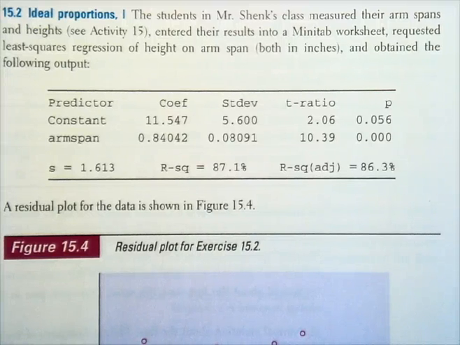Hi there. Let me take a few minutes to talk through question 15.2 and in particular the parts of this table that are important. So here's a class of students where they took the lengths of their arm spans and their heights and they ran a linear regression to try and estimate the relationship between the two. So in part A of the question, your job is just to write the equation of that regression line.